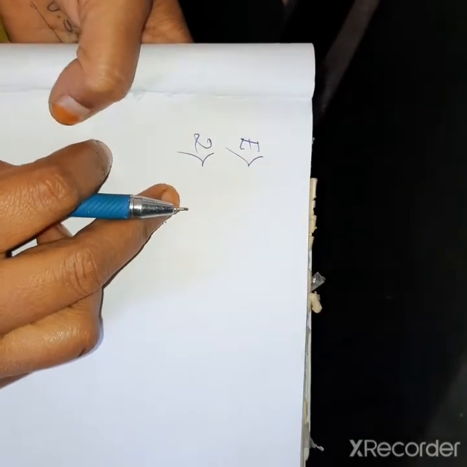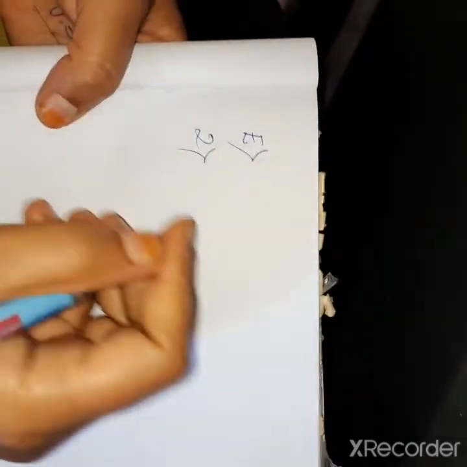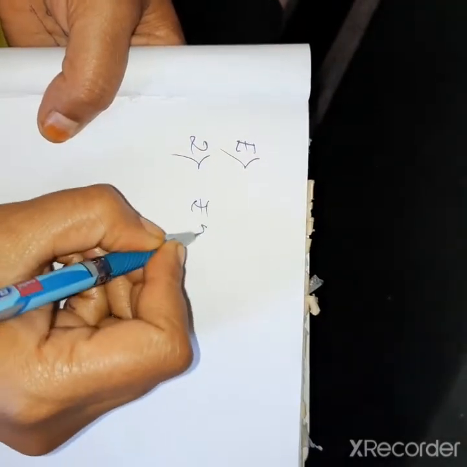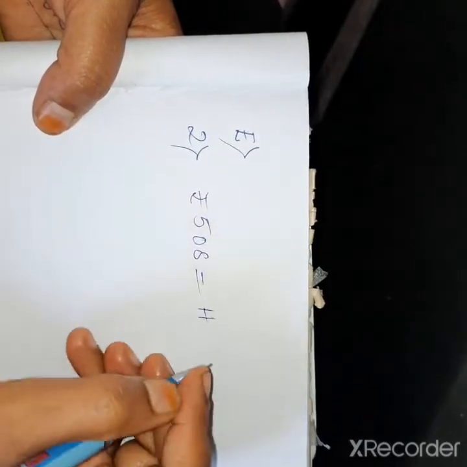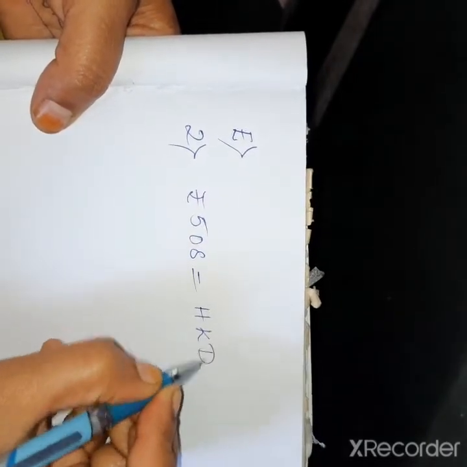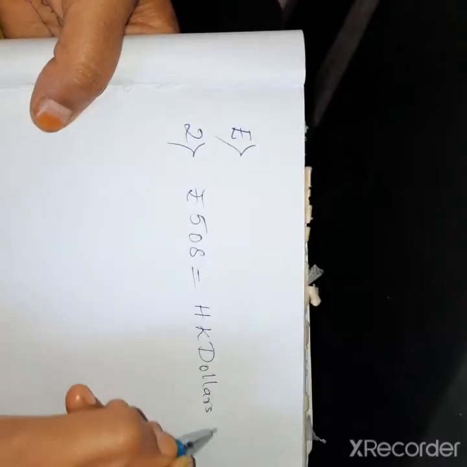Now children, in question E, the second part, it says how many Hong Kong dollars can she change for 508 rupees? Now Asta has rupees 508. So how many Hong Kong dollars she can get? That we have to find out.